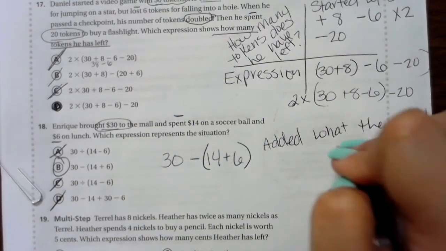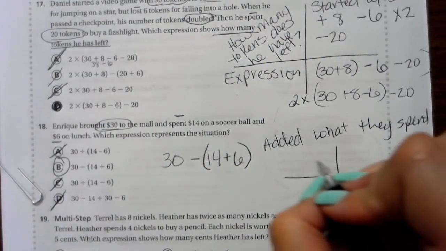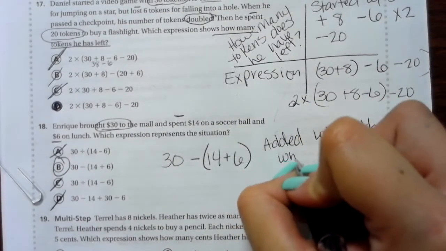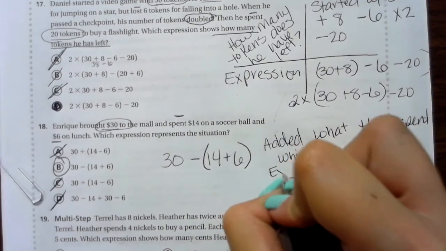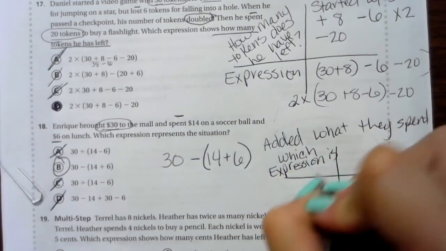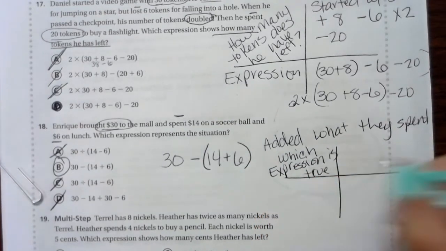Okay, and I should have ripped that. I ripped it on my other paper. Let me rip that for you. It says, which expression? So I'm looking for true. Which expression is true? Okay.